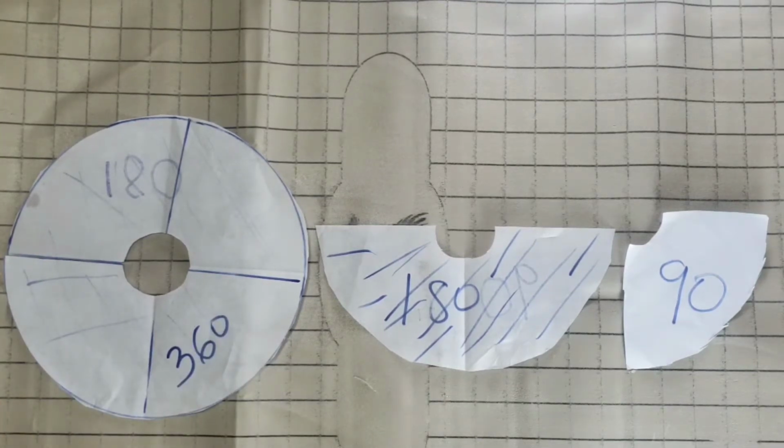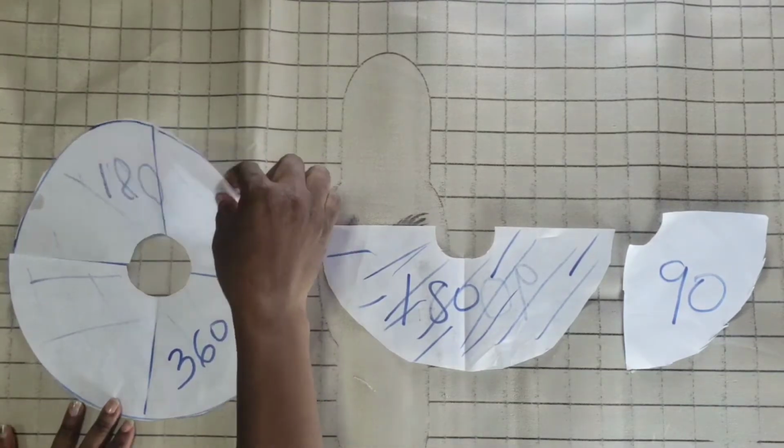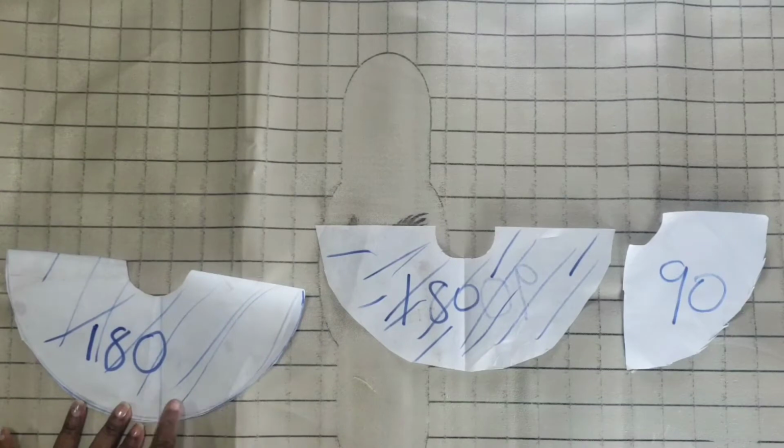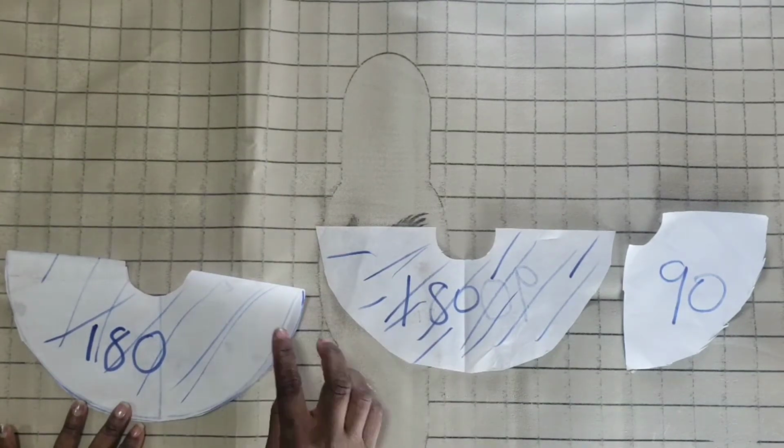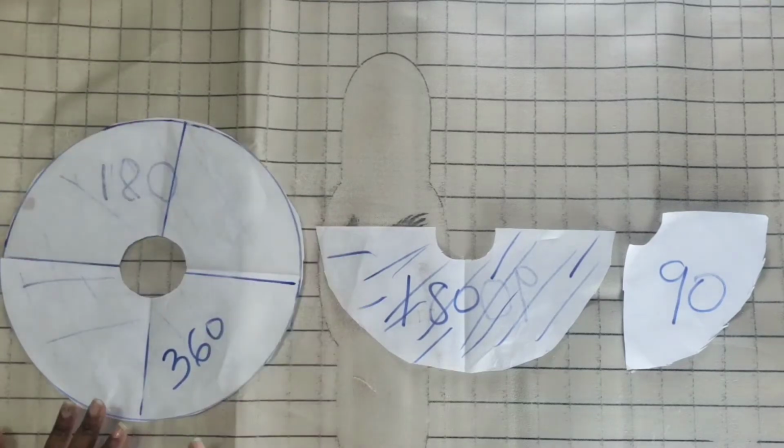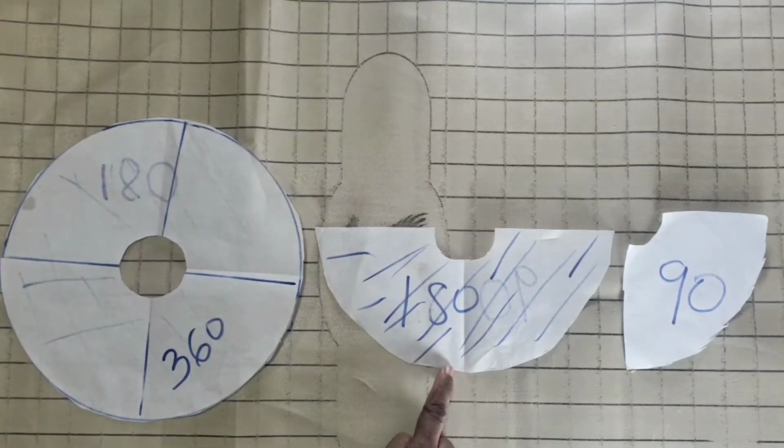Now, if you divide 360 by 2, you get 180. Let's just divide so you see what it looks like. This is looking like this, and this is 180. So all 180-degree plane is 360 divided by 2. All 180-degree plane looks like this, and it is half of a circle.